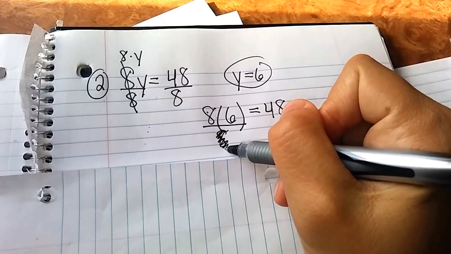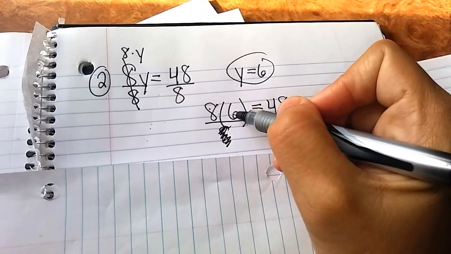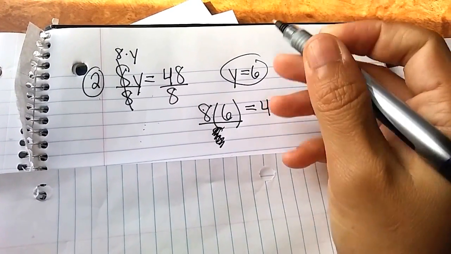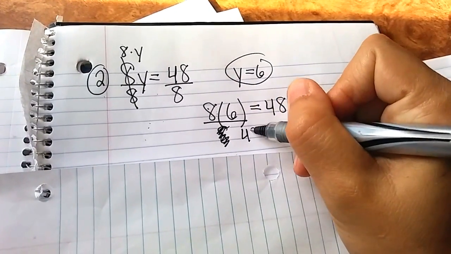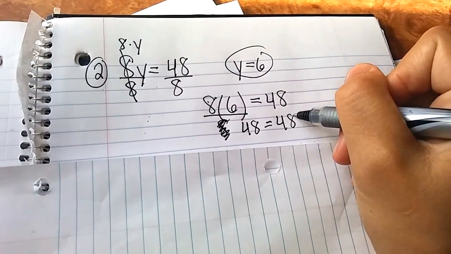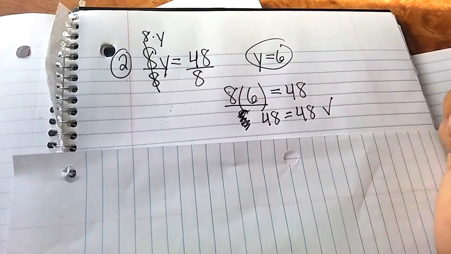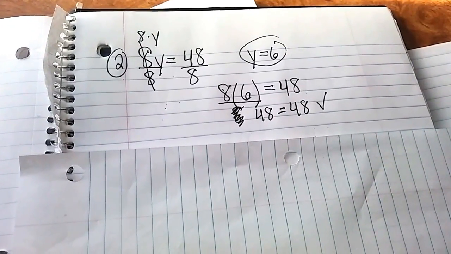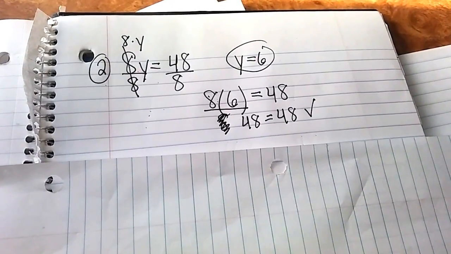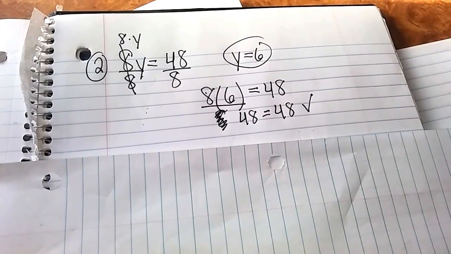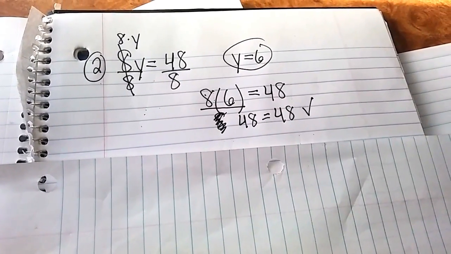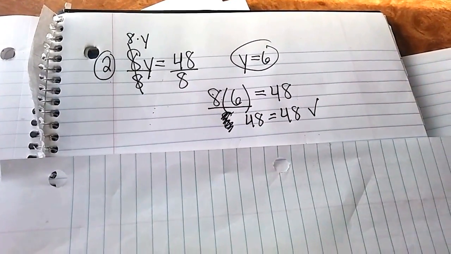So let me go ahead and get rid of this. 8 times 6, because I plugged in 6 for y, gives me 48. And does that equal 48? Yes, so you have a correct answer. Please remember that you should be writing all these problems down. You should be solving them, and you should be checking your work as well. All of these need to be written down in your notebook.